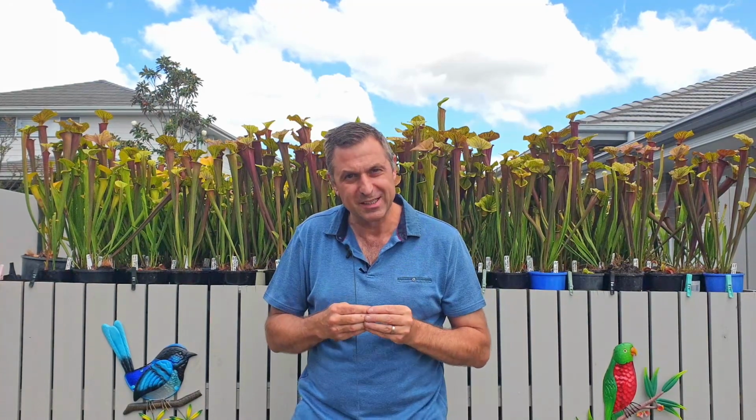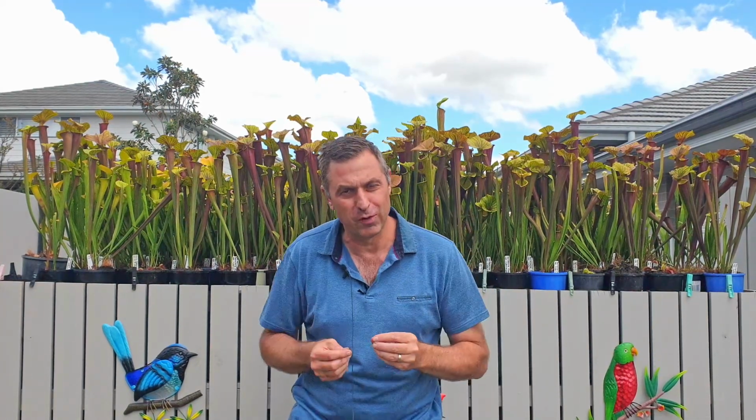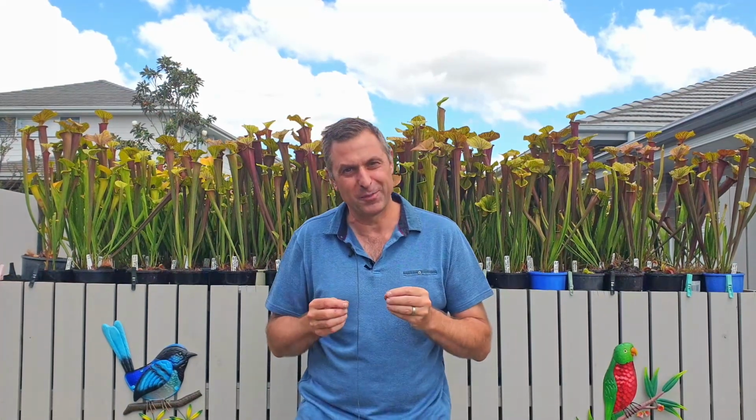So another species of North American pitcher plant is Saracenia Leucophylla. They're probably the prettiest because the pitchers look almost flower-like. Fortunately, I've got a couple of plants here to show you, so let's go and have a closer look.